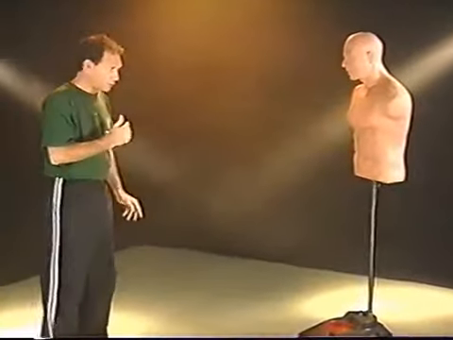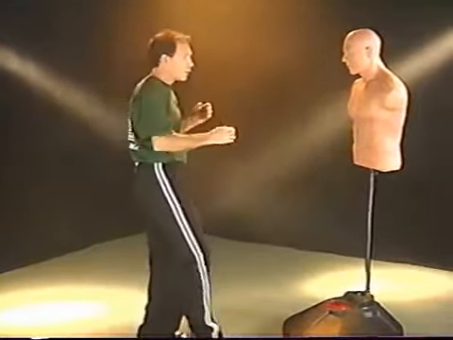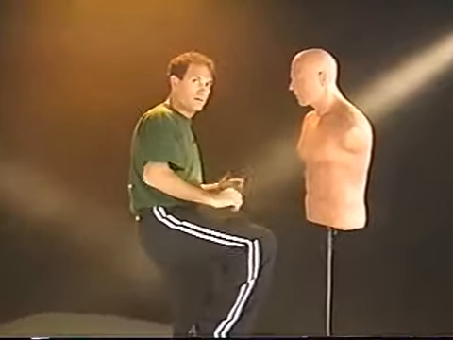When we talk about distance, the striking distances, we have the long range, we have the intermediate, the medium range, and we have the close range with the hands, with the head, with the knee, with the foot.